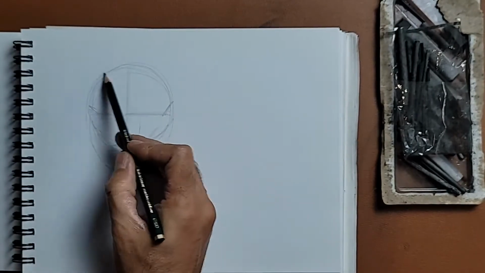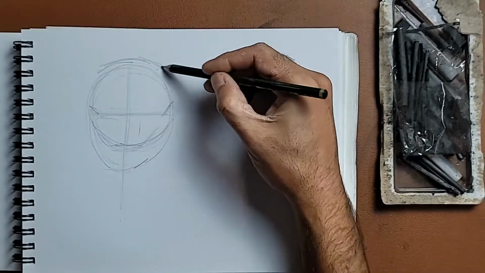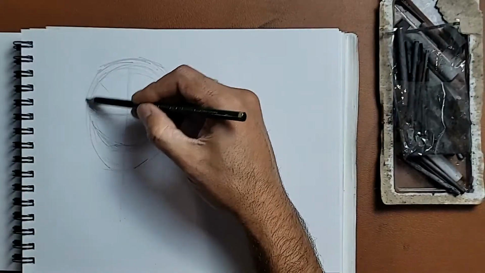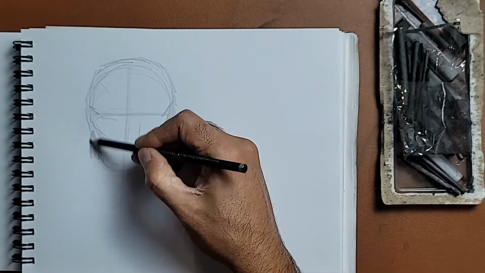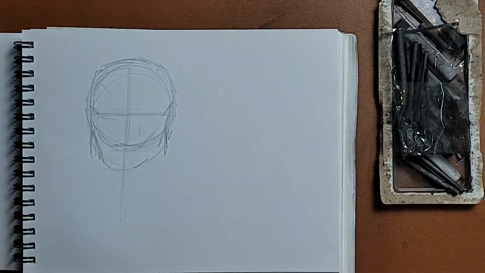Okay, I want the skull to be bigger because, let's say bigger skull. And I don't use any reference right now, but you can if you want to.